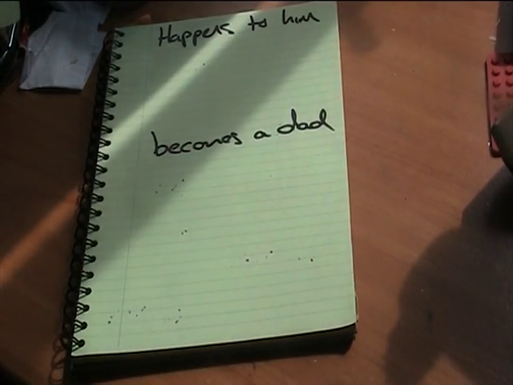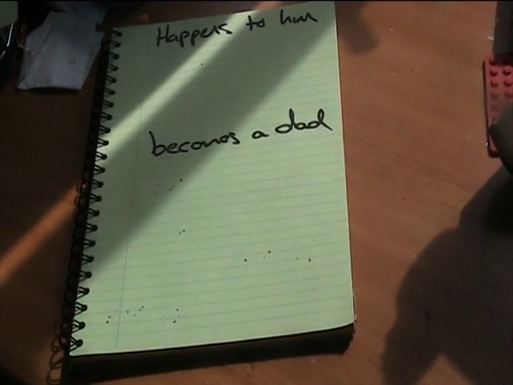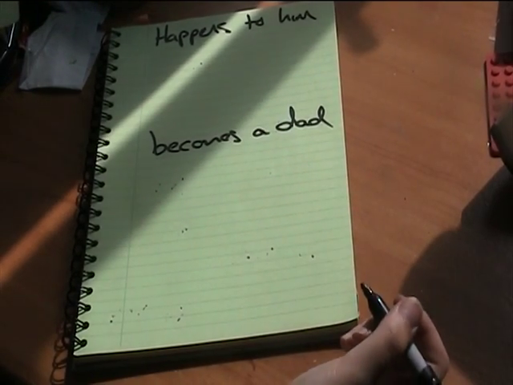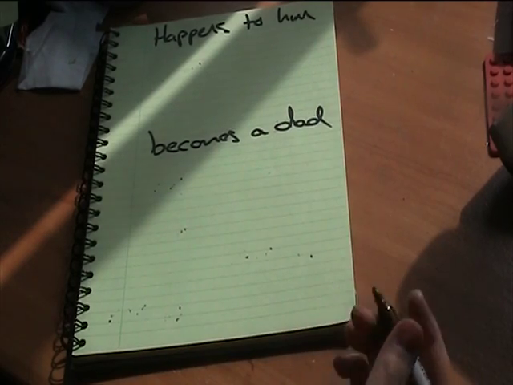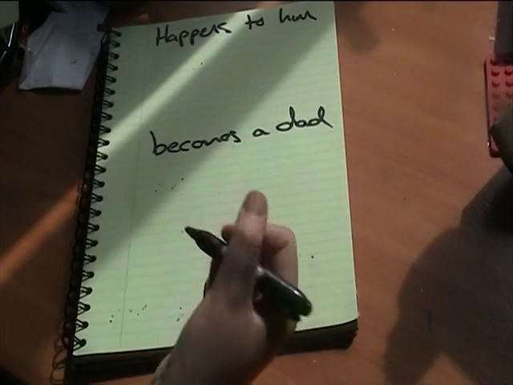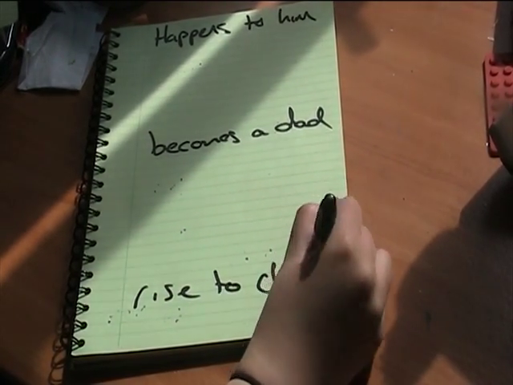Right, well then the ending, that's pretty obvious. It can either go one of two ways. He can either become a really good dad and rise to the challenge, or he could become a really crappy dad and fail. So you just pick. You pick one out of two. Everything has one out of two ways to end. So in this case he's going to rise to the challenge.